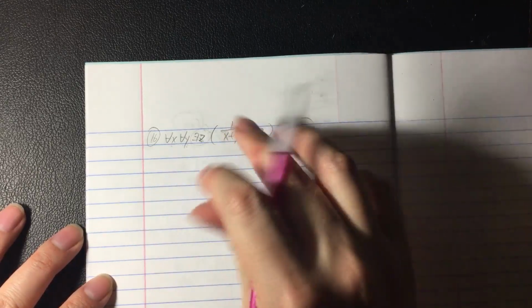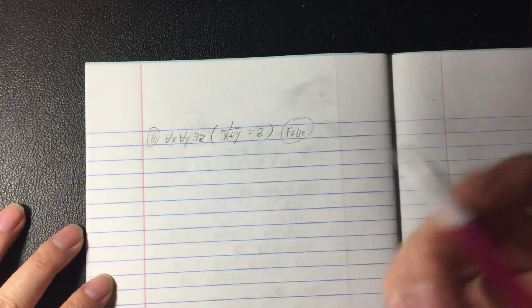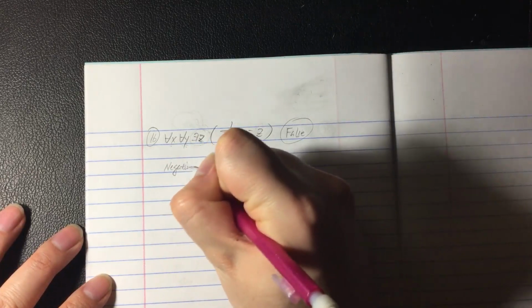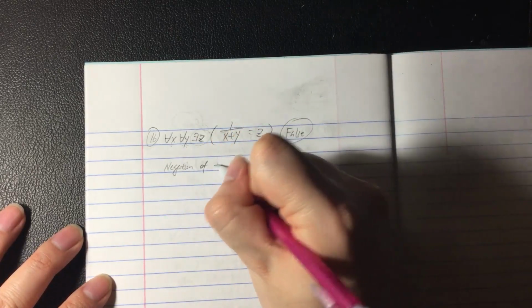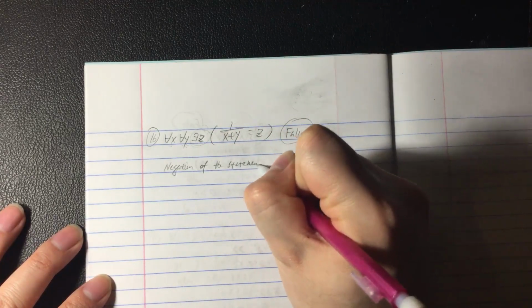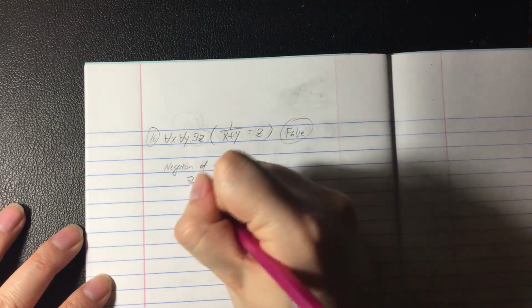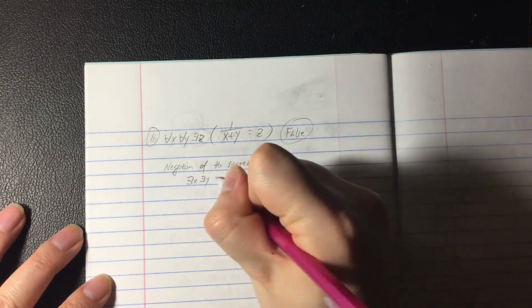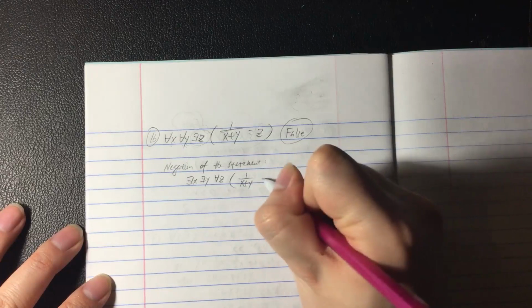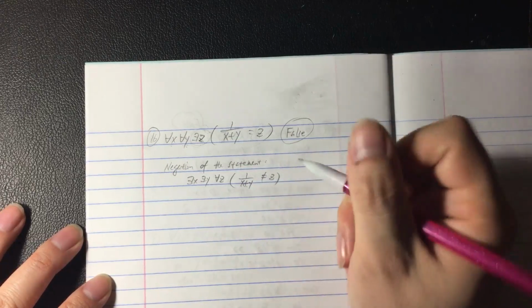To show a statement is false, we try to show its negation is true. Negation of the statement: there exists x, there exists a y, such that for all z, 1 over x plus y is not equal to z.